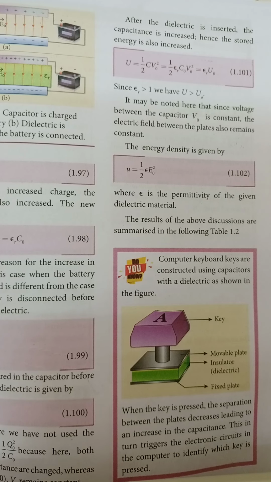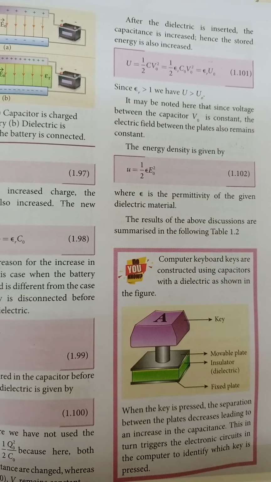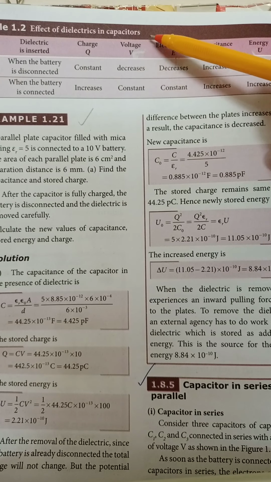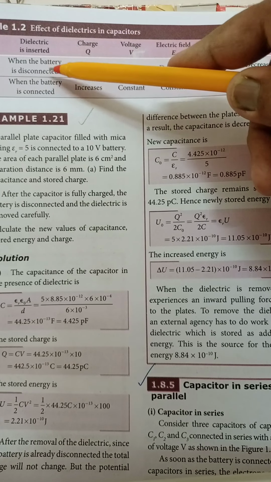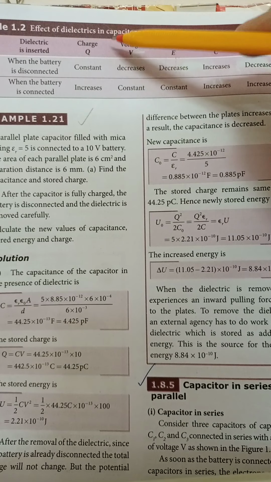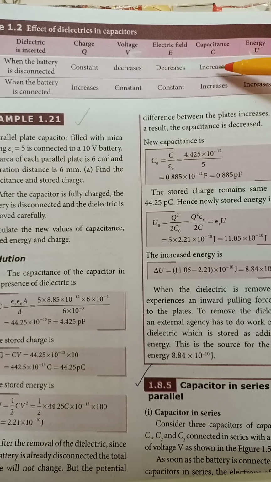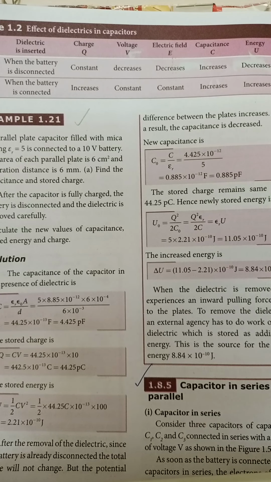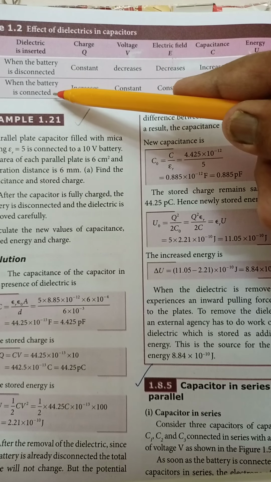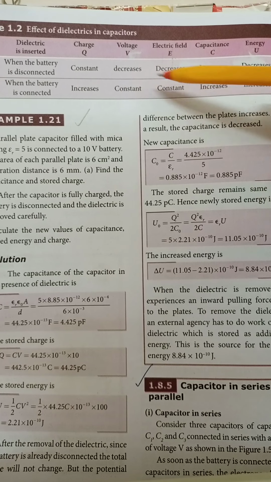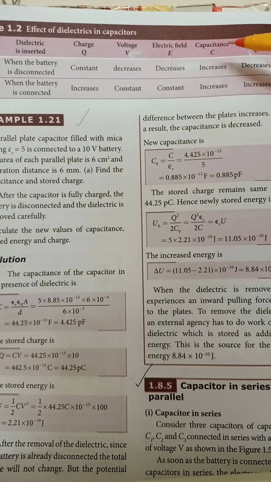The results of the above discussions can be summarized here. The table shows you the effect of dielectric in capacitors. When the battery is disconnected and the dielectric is inserted, the charge remains constant, potential decreases, electric field decreases, capacitance increases, energy decreases. But when the battery is connected during the insertion of the dielectric, the charge increases, voltage constant, electric field also remains constant, capacitance increases, and the energy increases.